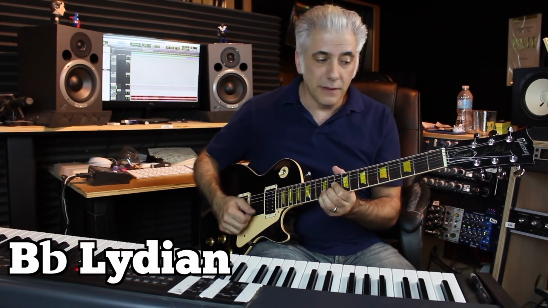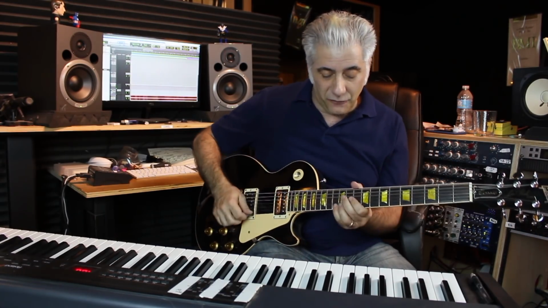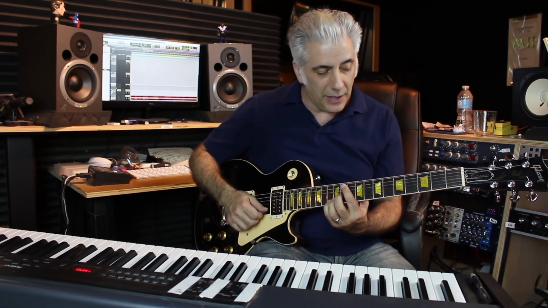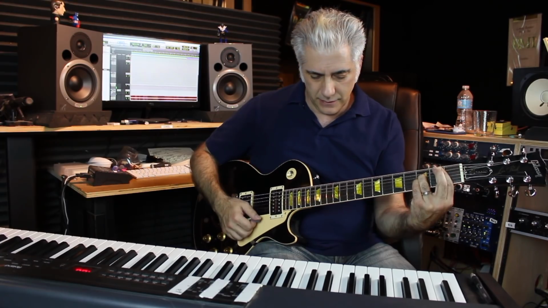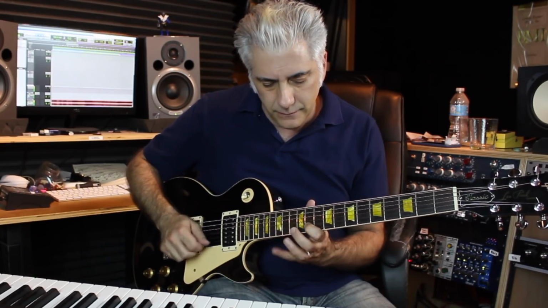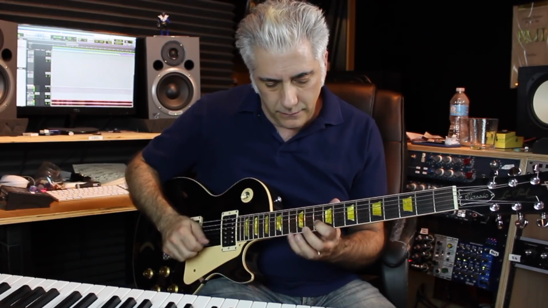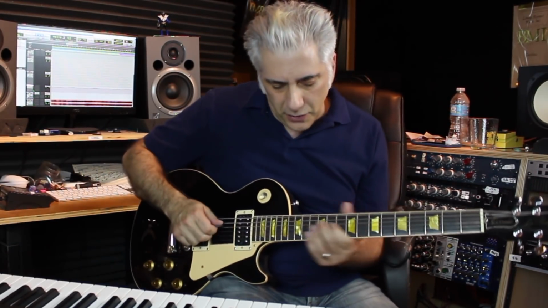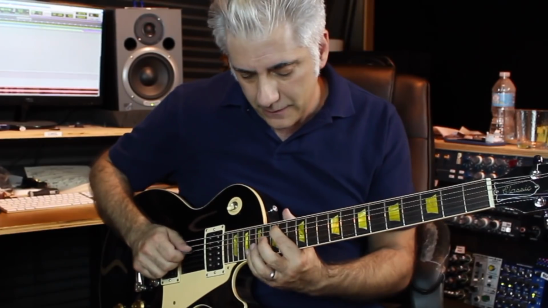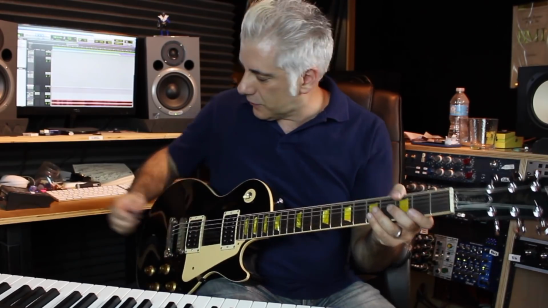Which gives me a B flat Lydian sound. So I'm on the fifth of the B flat chord there. So I'm on the flat 7 of G minor, and I'm on the 5th of B flat. Listen to it again. Then I go into a triplet. On the F major chord, I'll go right into an F major triad in triplets. So, one more time.